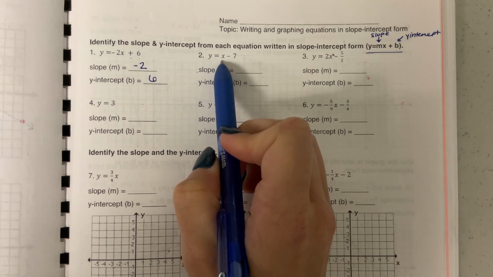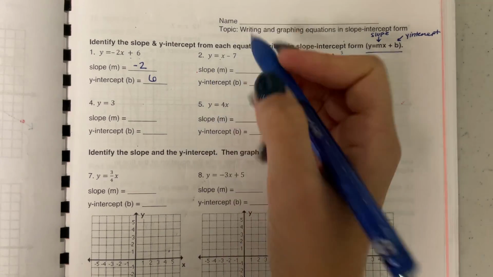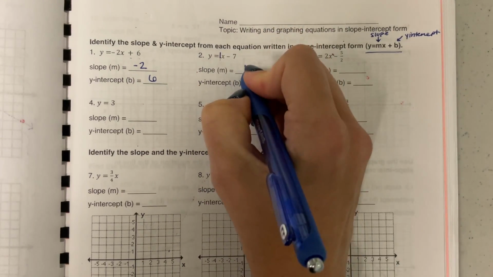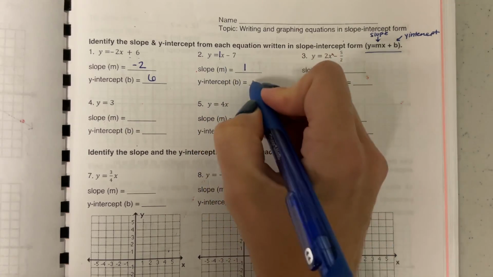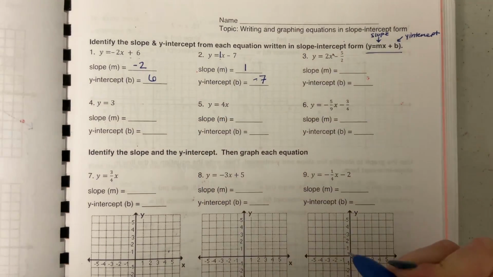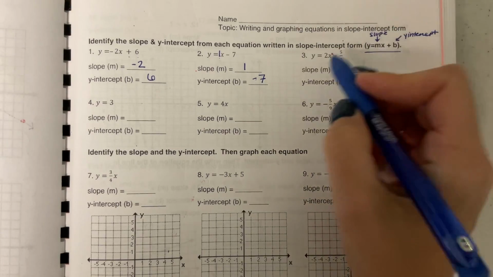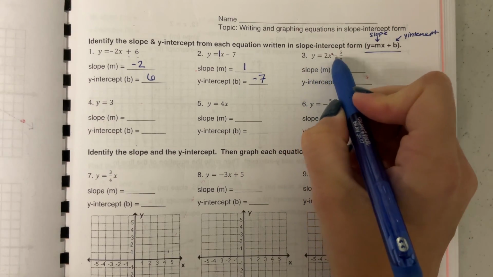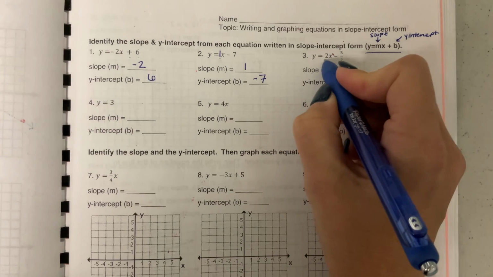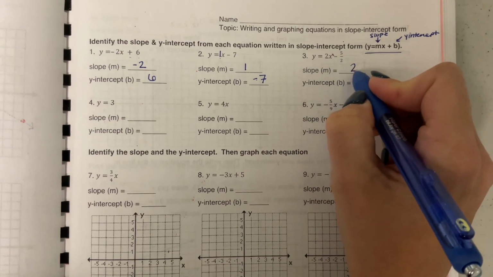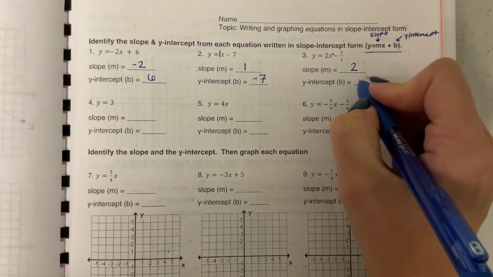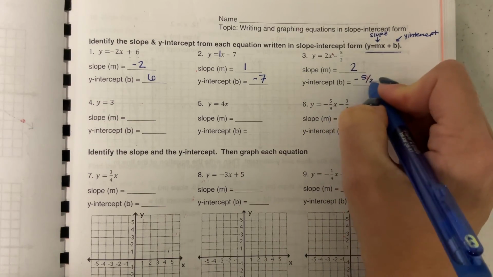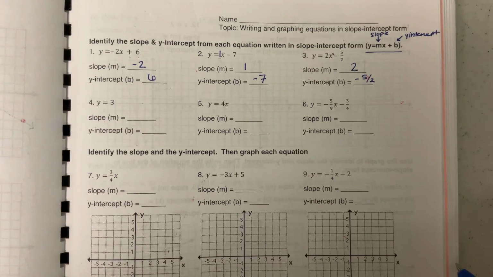Here we have y equals x minus 7. The mx piece is our slope. There's no number written here, so we know that that is going to be a 1x for the slope, and then it's a minus 7 for the y-intercept, so we write that as a negative 7. For number 3, y equals 2x minus 5 over 2. The mx piece is our 2x, so 2 is our slope. The minus 5 over 2 is our y-intercept, so we write that as a negative 5 over 2.